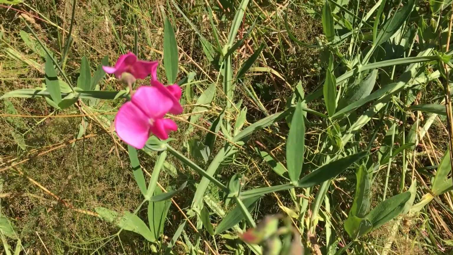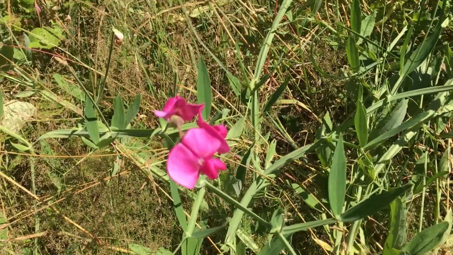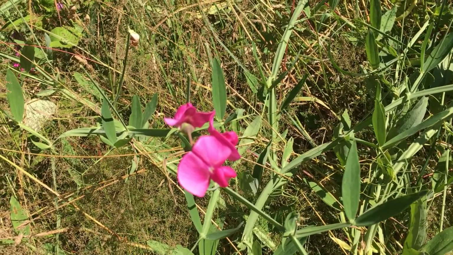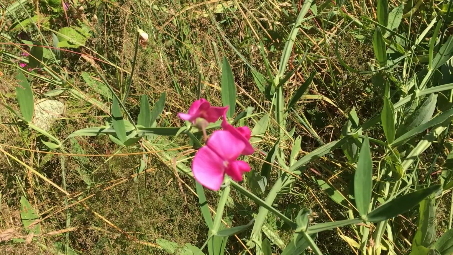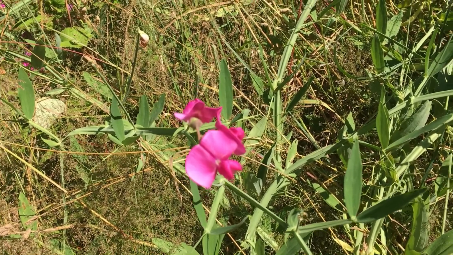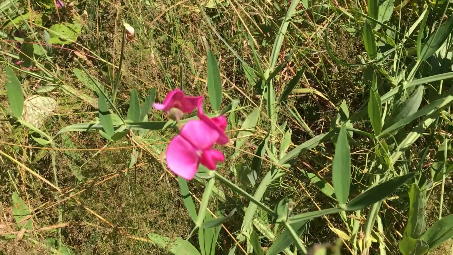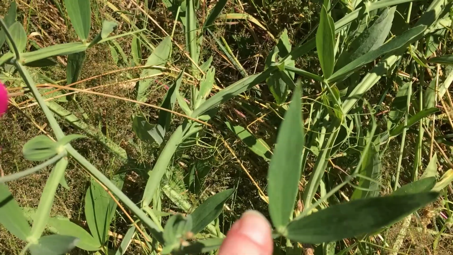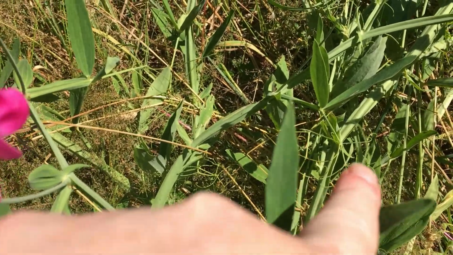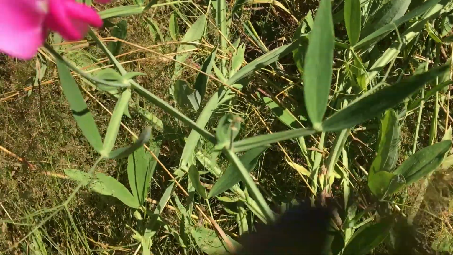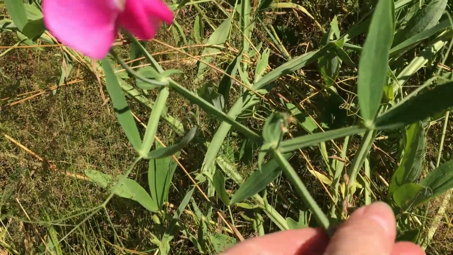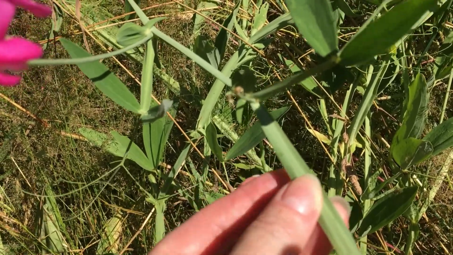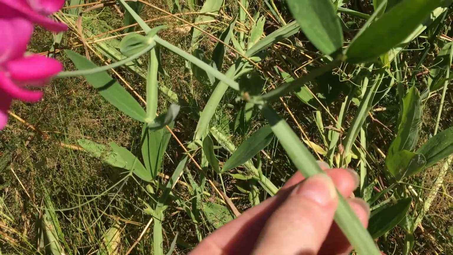Another introduced weed that you can see growing in this area is a sweet pea, Lathyrus latifolia, L-A-T-I-F-O-L-I-A. It also has compound leaves, but you see that the 3rd leaflet is modified into a tendril, so this is a vine. It also has green stems, and the stems become flattened and winged. So some of the tissue grows in a flattened structure on the sides of the stems, forming this sort of wing.